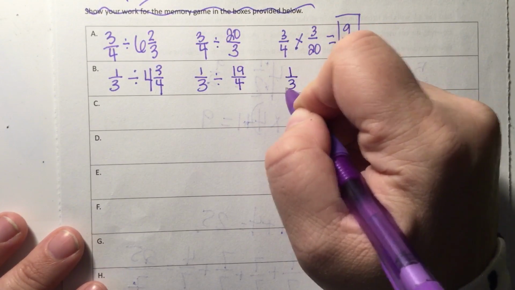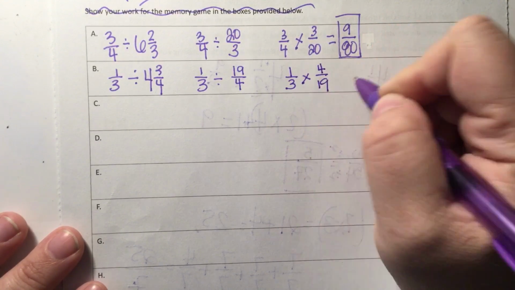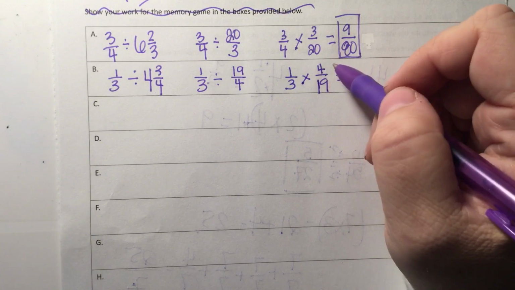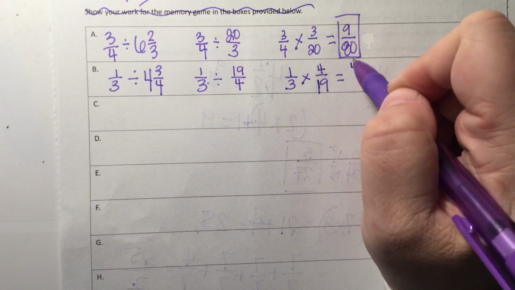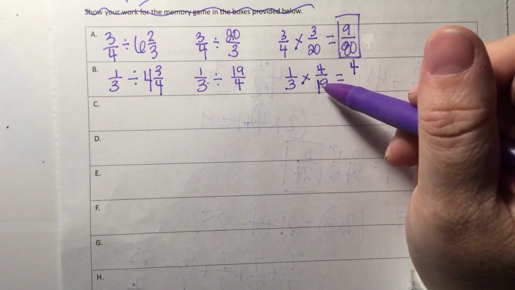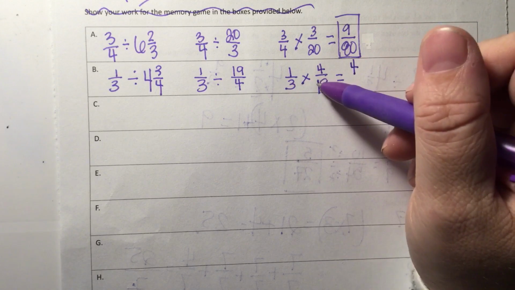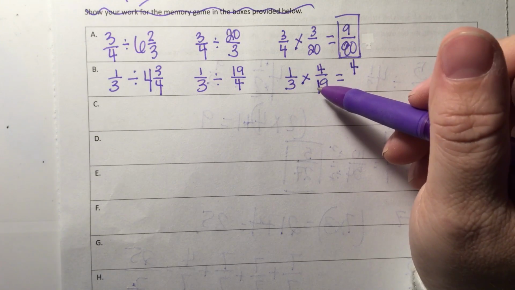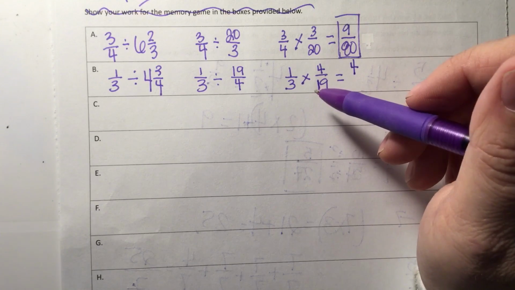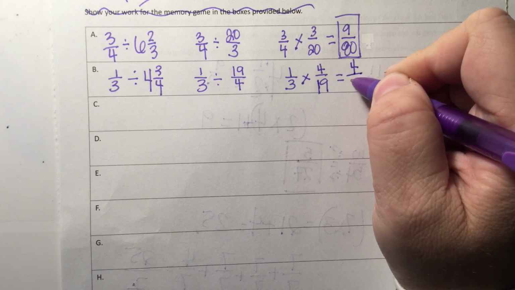So then it becomes keep, change, flip. Oh, I can't do that one in my head. 19. Actually, I might be able to. So 4 times 1 is 4. Okay, so guys, look at this. So you're only off by 1, right? For 20. You guys notice that? So 3 times 20 is 60, right? So if I do 3 times 19, wouldn't that just take 3 off? Totally. 60 minus 3, 57.